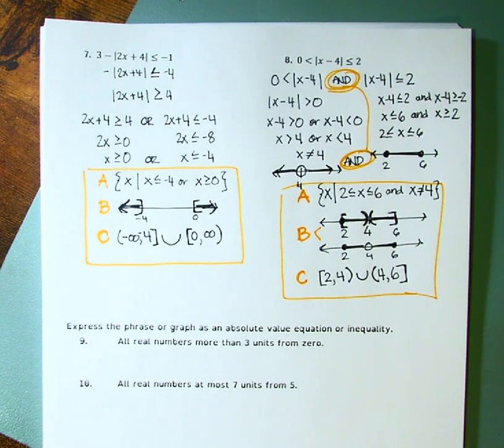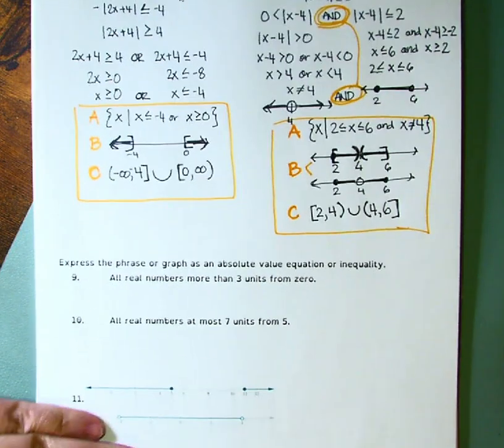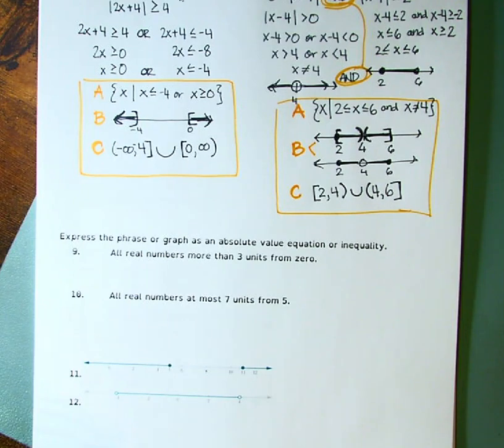For 9, 10, 11, and 12, this is where you're writing the inequality expression. So we want to express this phrase, for 11 and 12, the graph, as an absolute value, either equation or inequality.